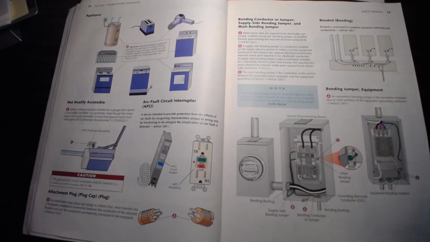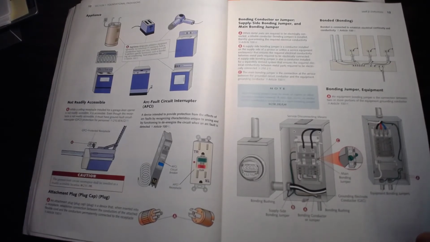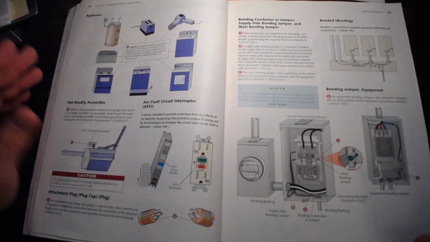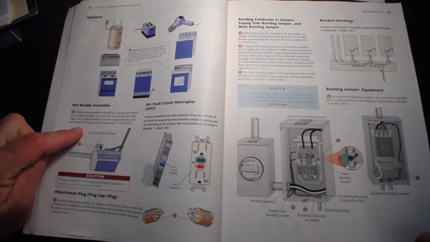Okay, so now that we are looking at the book, I felt this would be easier to go through some of these chapters, and I want you to follow along in the book as we work through these sections. We just finished looking at readily accessible and accessible and the differences between the two. What I want to point out here is not readily accessible.